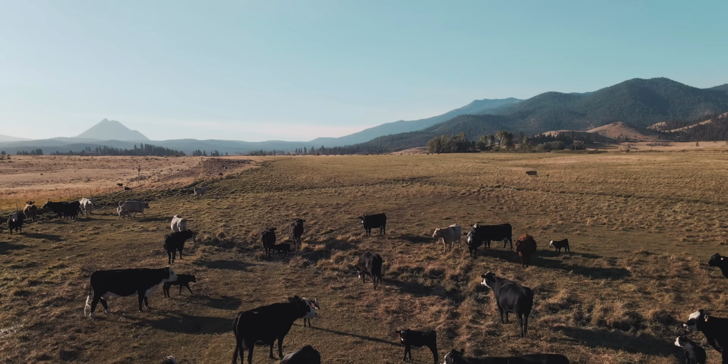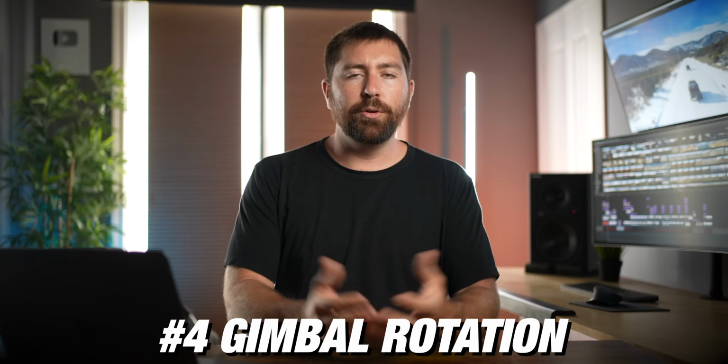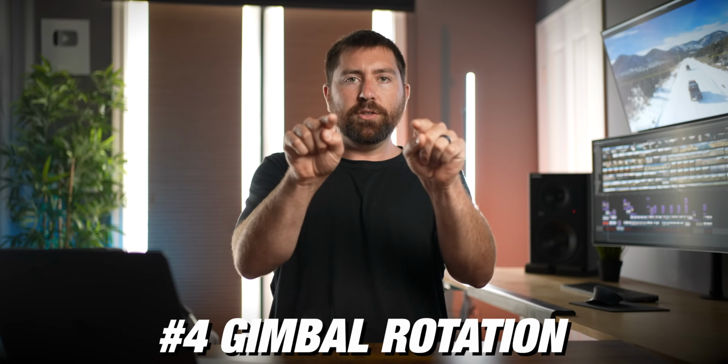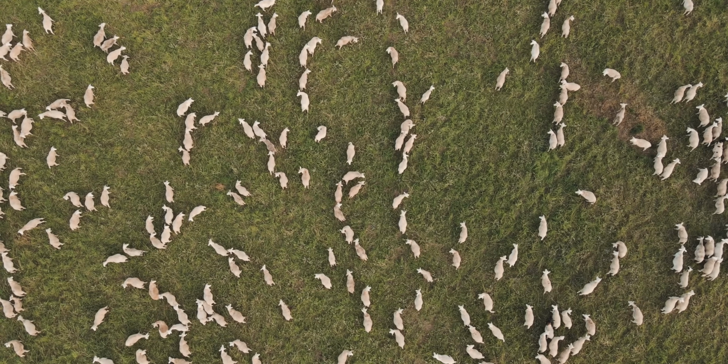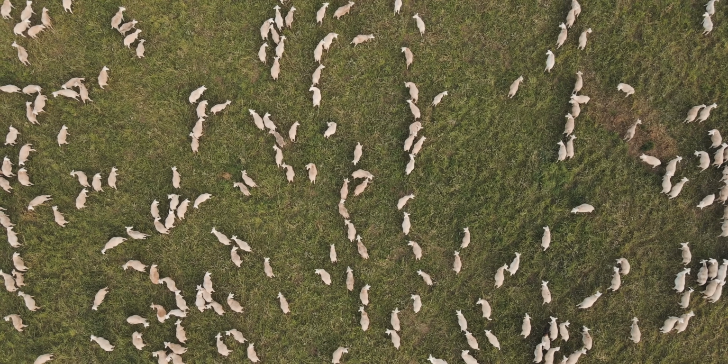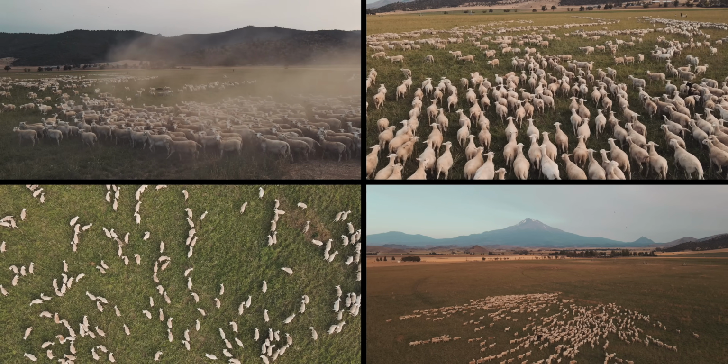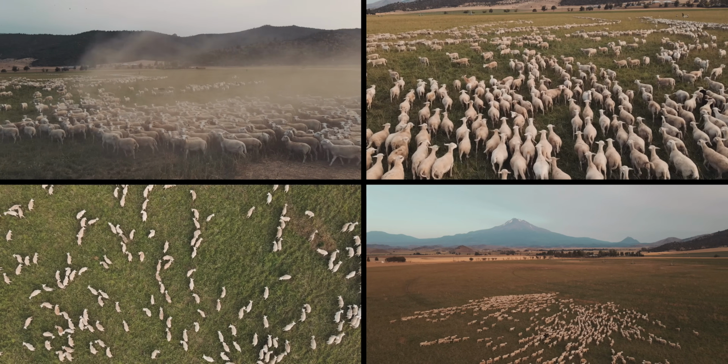And then the fourth factor is your gimbal rotation. You don't always have to fly with your gimbal pointed straight out because you also want your gimbal pointed down, pointed up, pointed straight down on the ground below you. That's a big factor in changing up your shot. By just adjusting the gimbal slightly and then moving the drone up or down or further away from your subject, it changes how the shot feels and creates a completely different move.